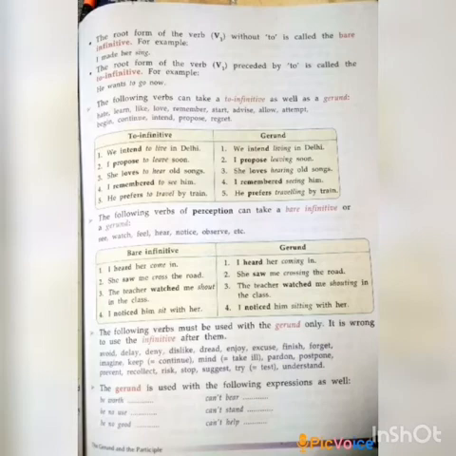The following words must be used as gerund only. The wrong use of infinitive after them. So these following words, remember it. These are only used with gerund form. The gerund is used with the following expressions as well. So which are they? Listen to it. Be no use. Be no good. Can't bear. Can't stand and can't help. So I hope you understood the concept of to infinitive and bare infinitive on the page.